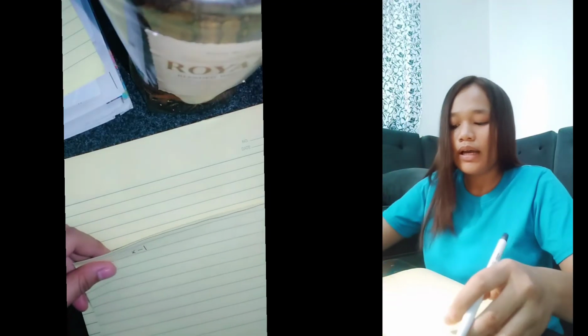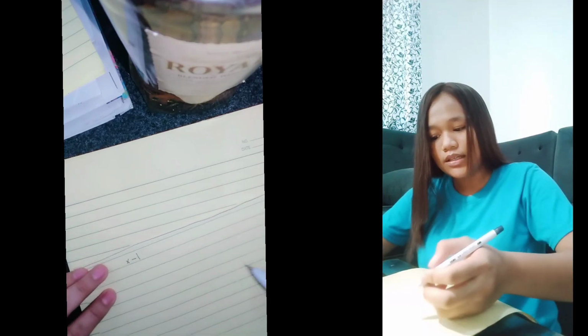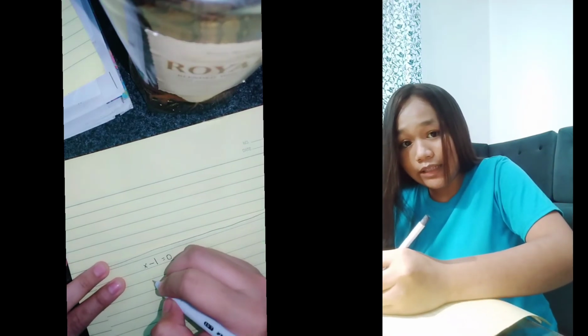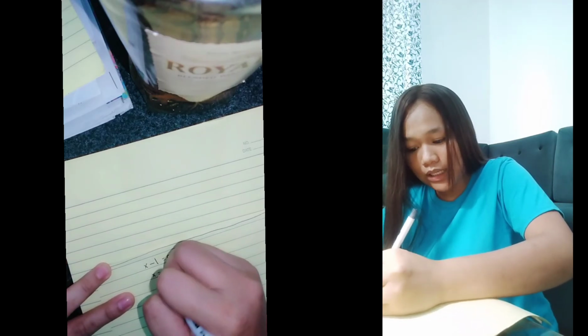The process is just like how we solve the x-intercept. So x minus 1 is equal to 0, and it becomes x equals positive 1.